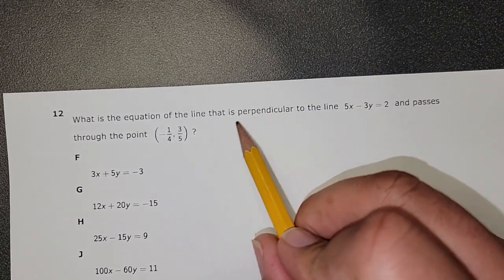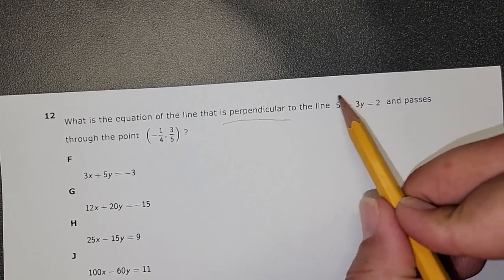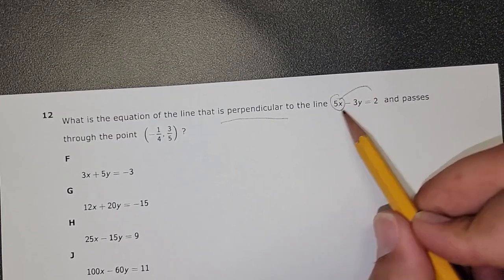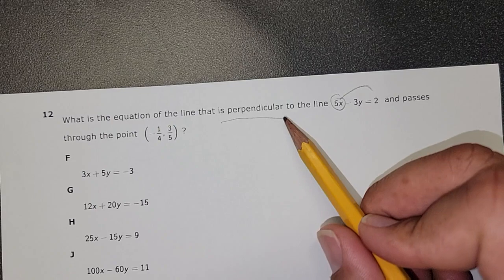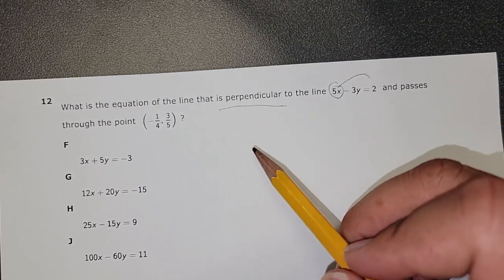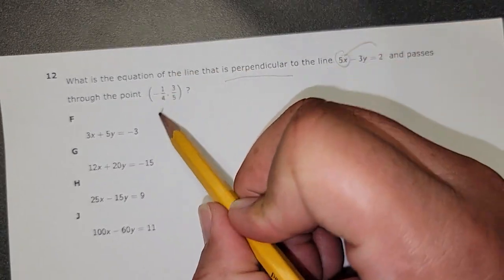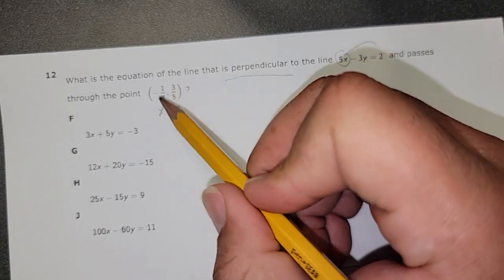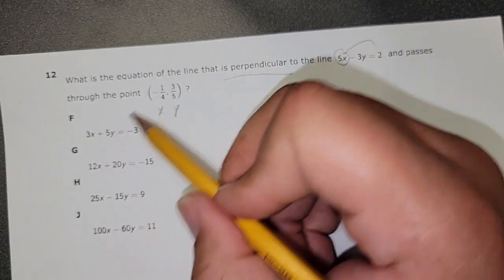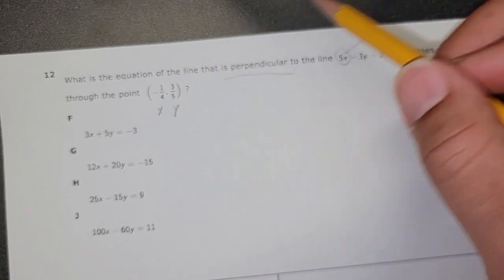All right, this is the one we just did, perpendicular. Again, you have to convert it, move the x, and then divide, and then you have to do the opposite reciprocal. So I just did this with the other one. And also, again, we have your x and your y. So if you want, you can plug these in to see which one of those is going to match.